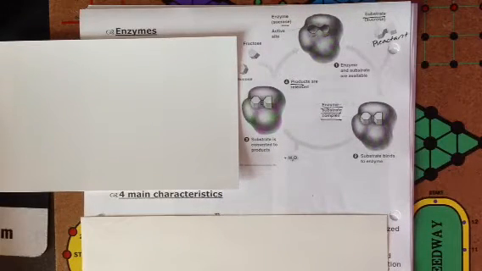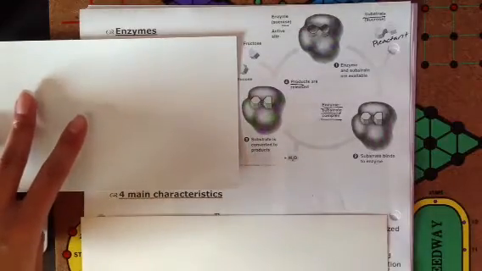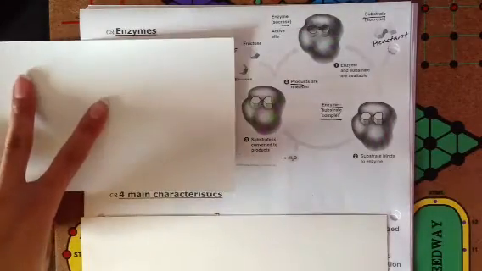So today we're talking about enzymes. Enzymes are actually used to control or maintain or regulate chemical reactions within organisms. And most enzymes are actually going to be proteins.